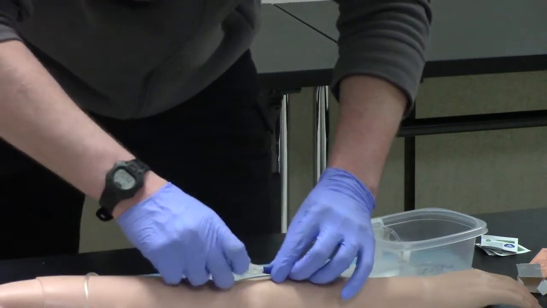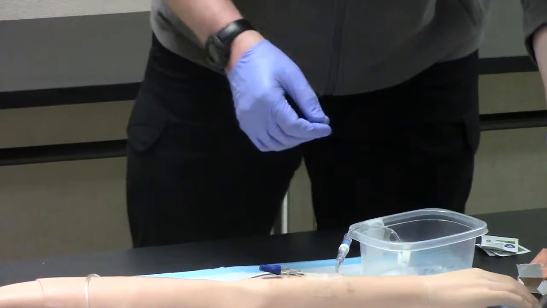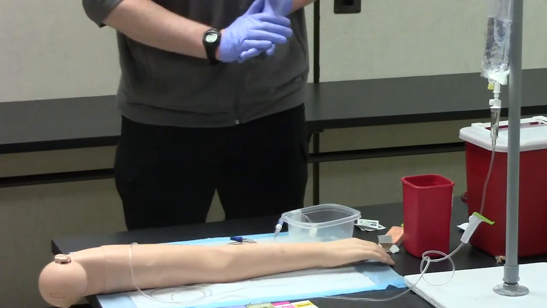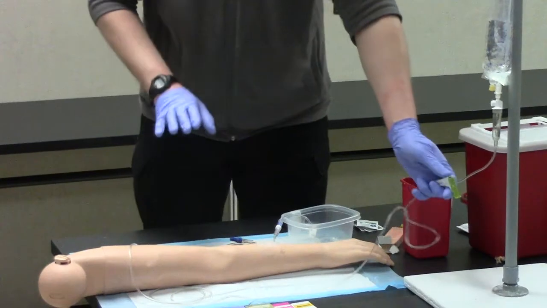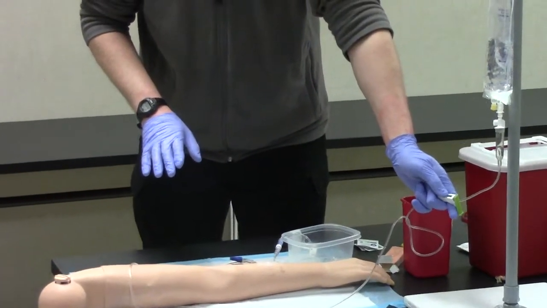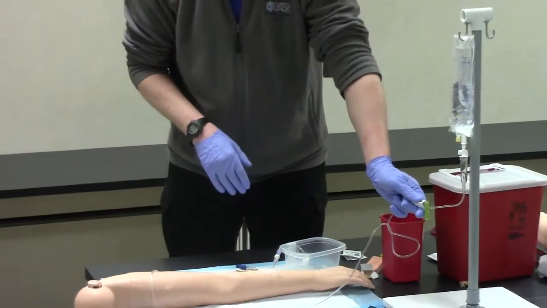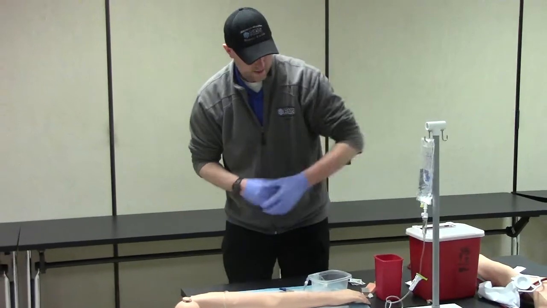So I can remove my medication and dispose of it properly, and then open up the line. Anytime you administer a medication, we always want to make sure that we flush out the line. So I'm going to flush it for about 30 seconds, and while I'm watching my patient to see if they've had any changes, after about 30 seconds of flushing, we're going to readjust the rate back down to where we want it. In this particular case, I'm going to take it back down to TKO. Make sure that I actually have TKO here.